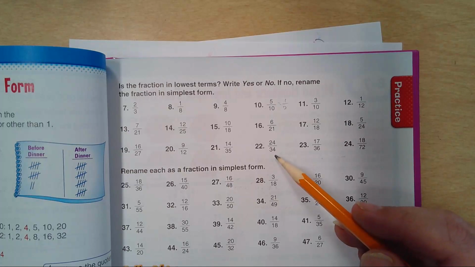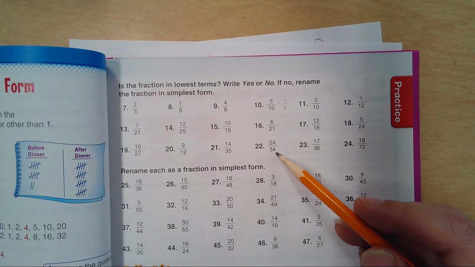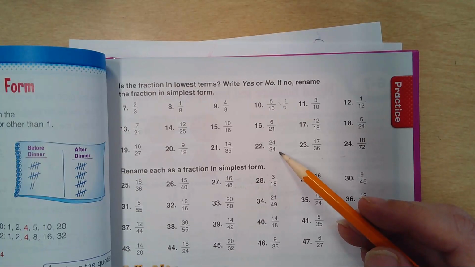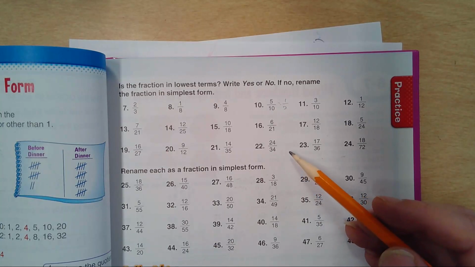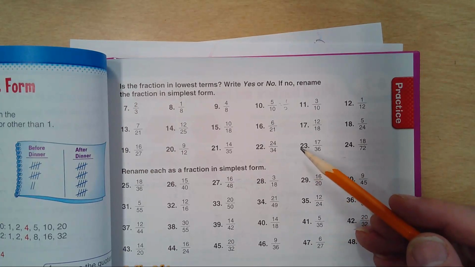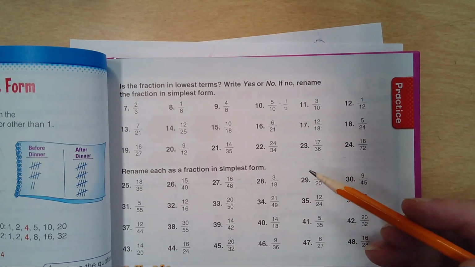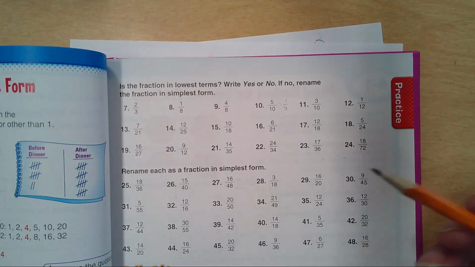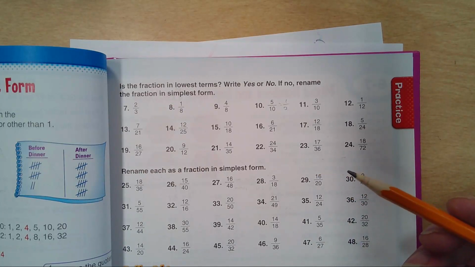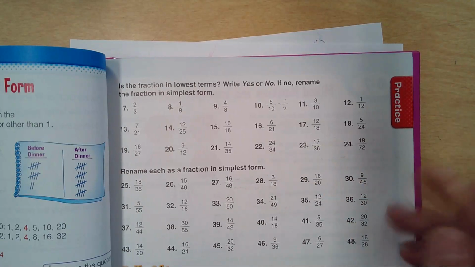Jackson, 22. It's not simplified, and you can break it down. To start with 2's, you can make it 12/17ths. Yep, and that's it. Greatest common factor is 2. It's the only thing you can divide into both 24 and 34. And then you can't go to 34. Or 24.